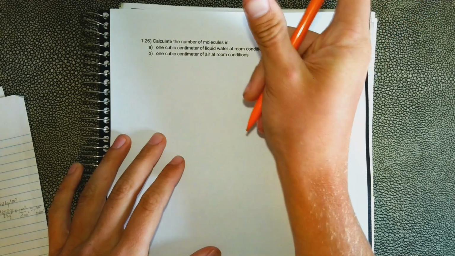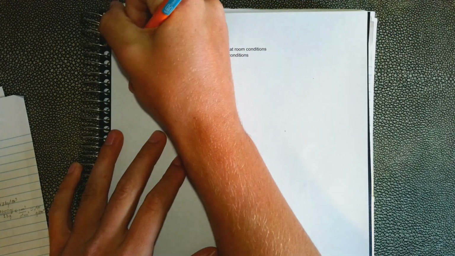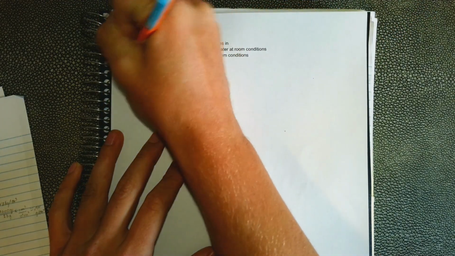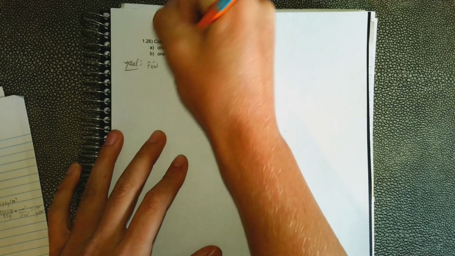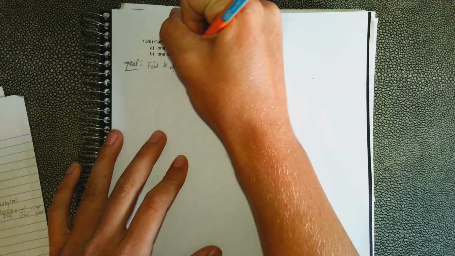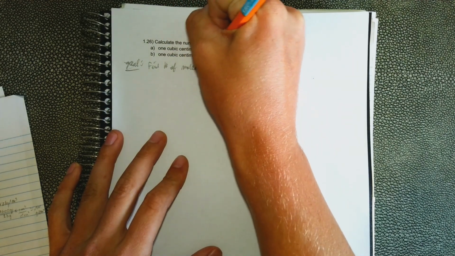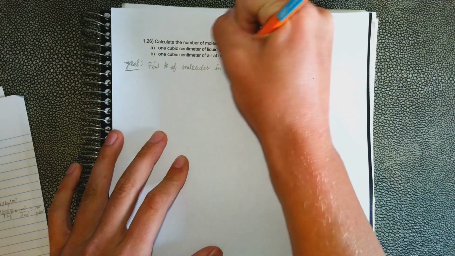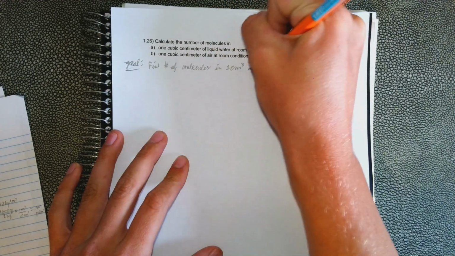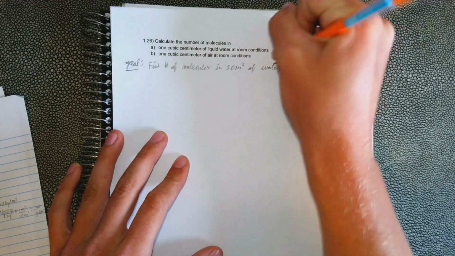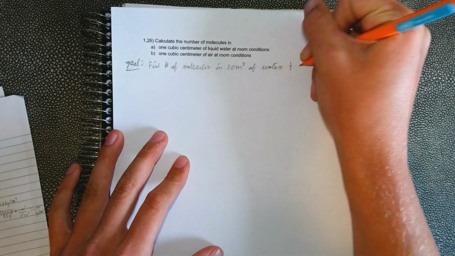Okay, question 1.26 in the textbook. Calculate the number of molecules in 1 cubic centimeter of liquid water at room conditions and 1 cubic centimeter of air at room conditions. So first step, as always, write down our goal. Find the number of molecules in 1 cubic centimeter of water and air at room conditions.